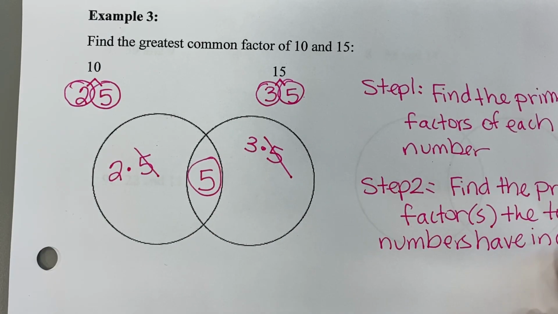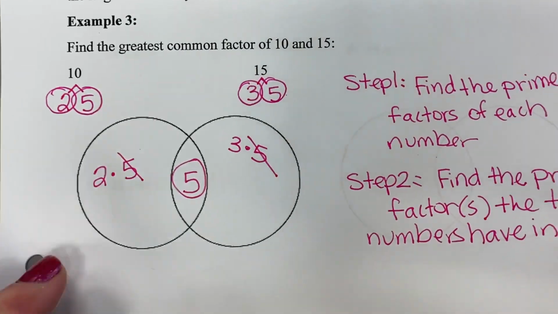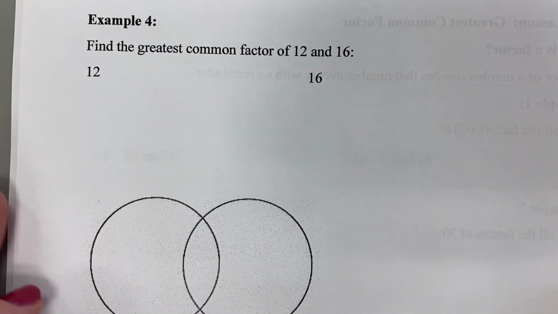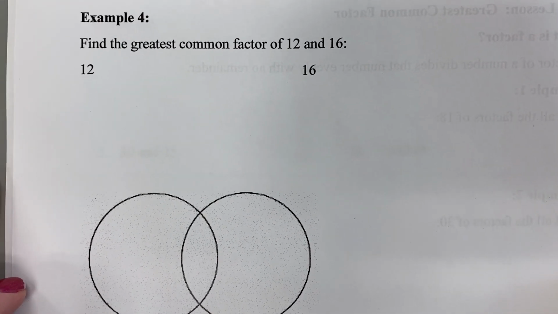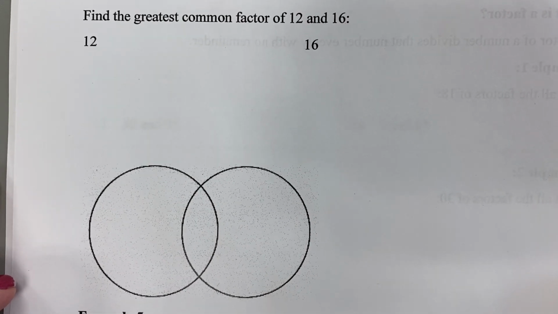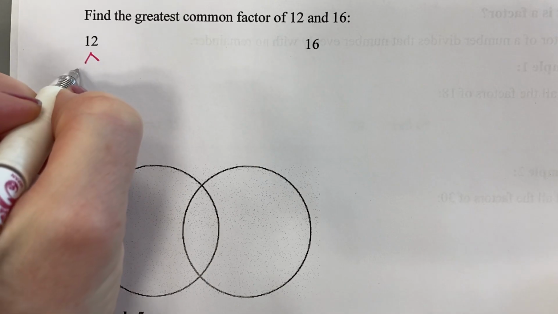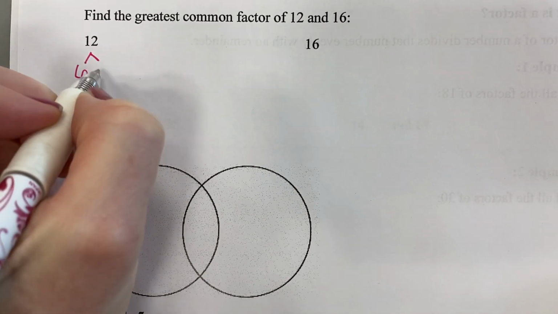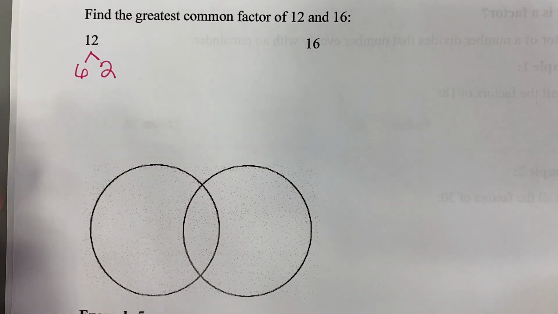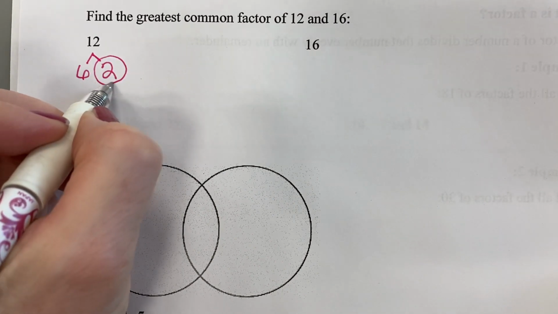Simple. Okay, let's look at the next one. We have 2 more to go and the video will be done. How about this one? Find the greatest common factor of 12 and 16. Okay, let's start with the 12. 12 can be divided by 6. 6 times 2. 2 is prime.